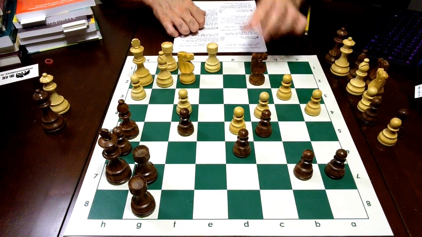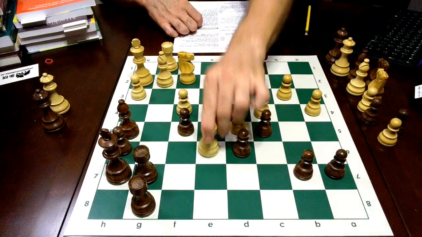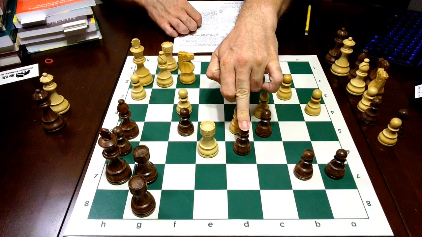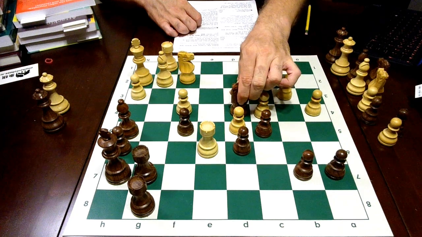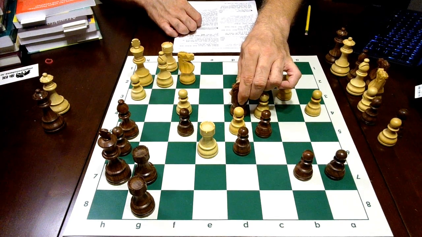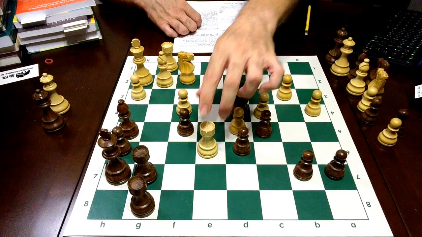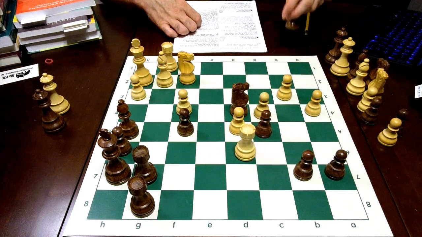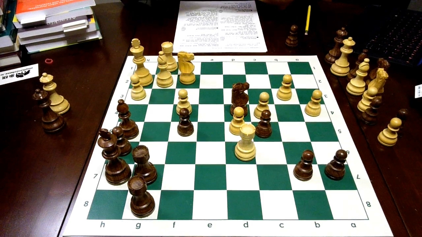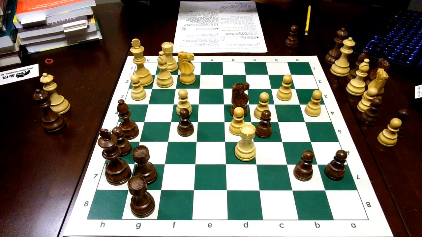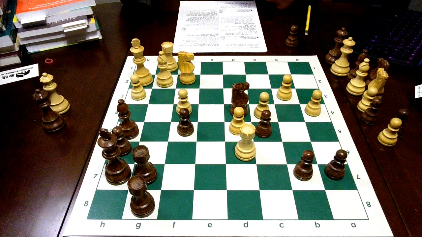a4, Knight c2, Rook e6, attacking the backward pawn, Knight d4, and now there is a so-called mistake, Rook takes d6. Okay? How does black win here?